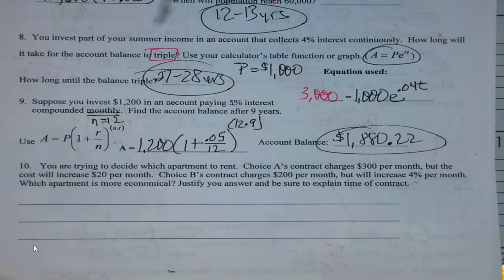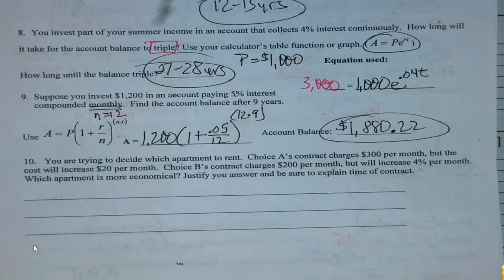Last one. You are trying to decide which apartment to rent. Choice A's contract charges $300 a month, but the cost will increase $20 per month. Choice B's contract charges $200 per month. It will increase 4% each month. Which apartment is more economical? Justify your answer and be sure to explain the time of the contract. Okay.